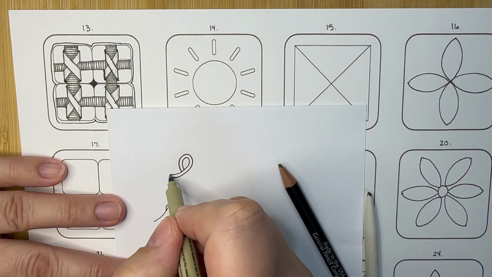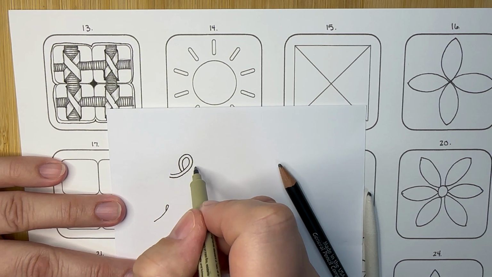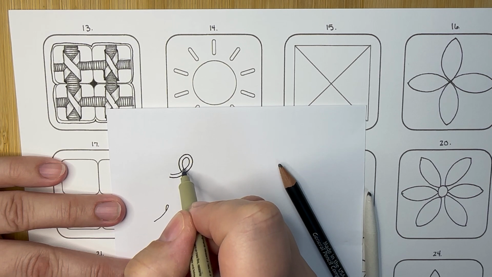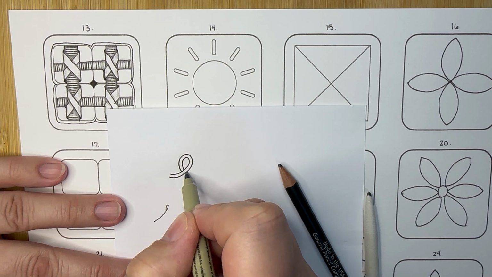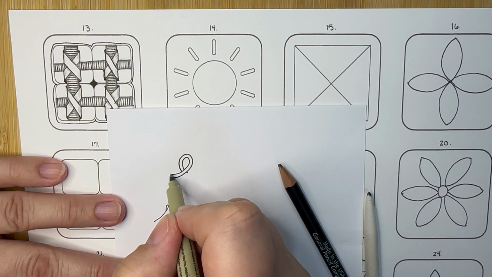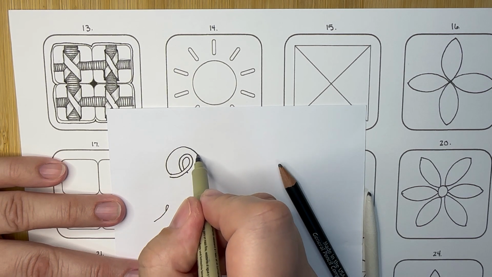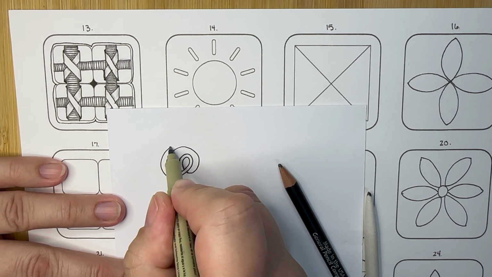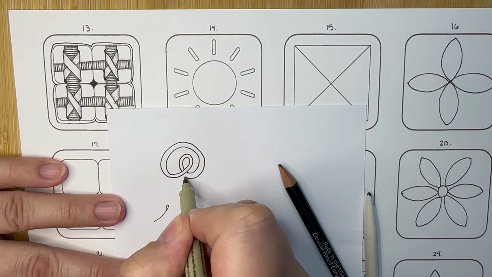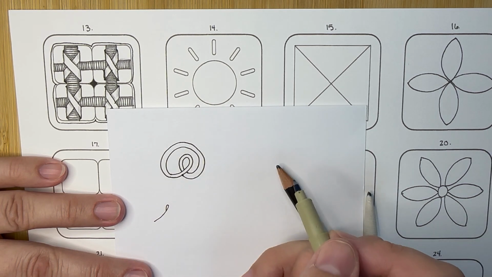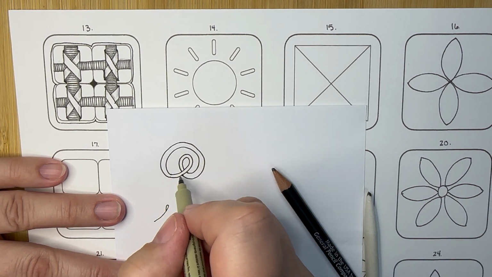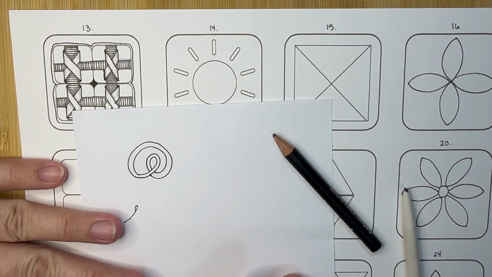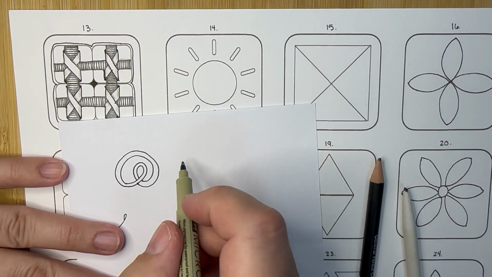And then I'm going to go back to this inside line, and I'm going to come around and go to the inside of this one. It's going to meet right here. Okay, so I'm going to go around and connect there, and then this one is going to go around and connect there. So we've got this loopy little yarn. Isn't that cute? So I'm going to do it again.